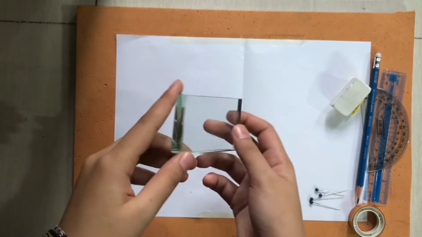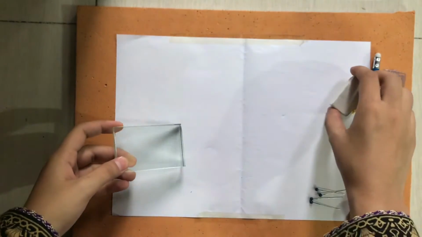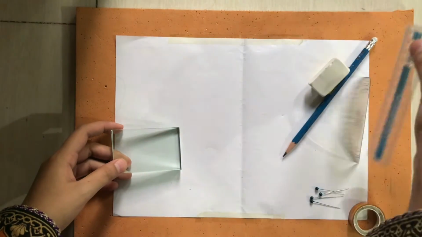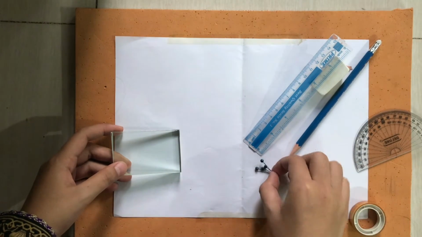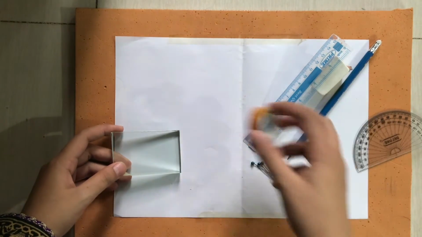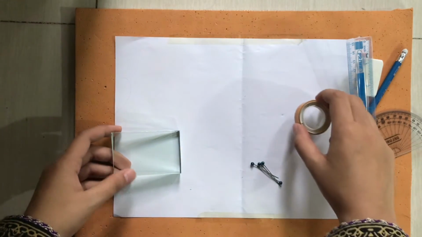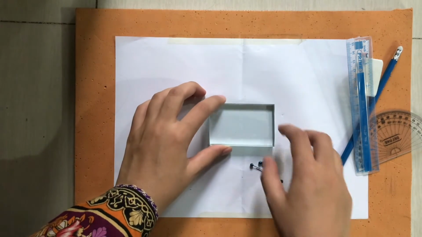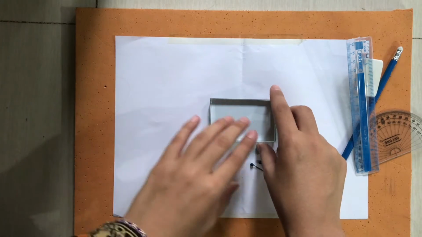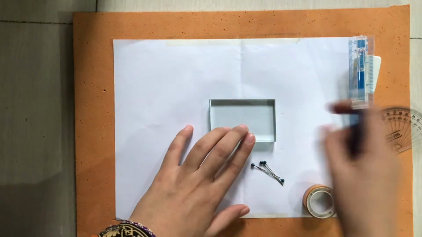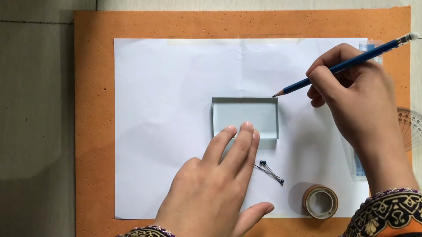We need a glass slab. This is a cuboid shaped glass slab. It has 3 dimensions X, Y, Z. We also need a stationery protector, some common pins, 4 common pins actually, and tape to fix this A4 sheet on the drawing board. Now what we have to do is place the glass slab in the center and draw an outline.